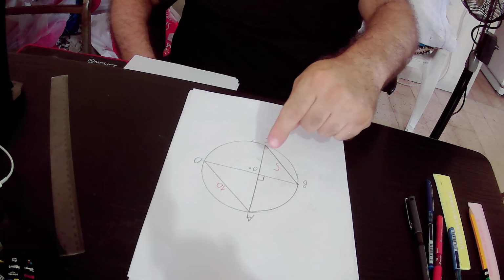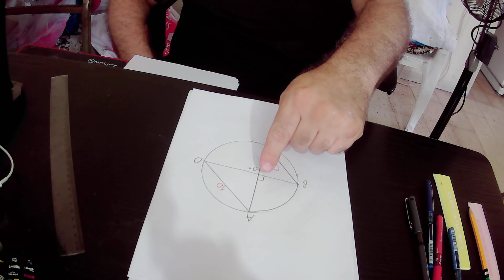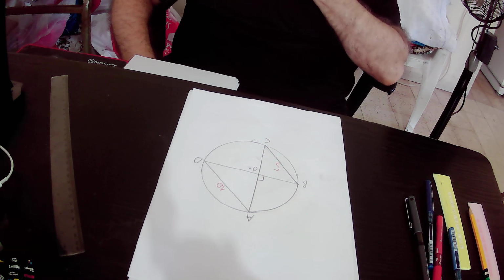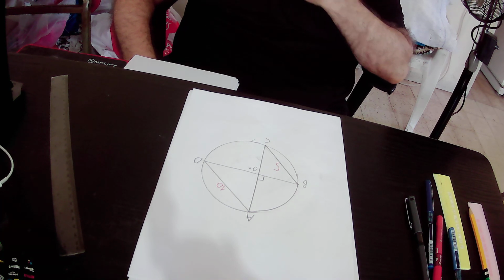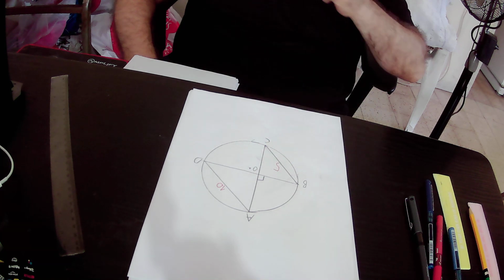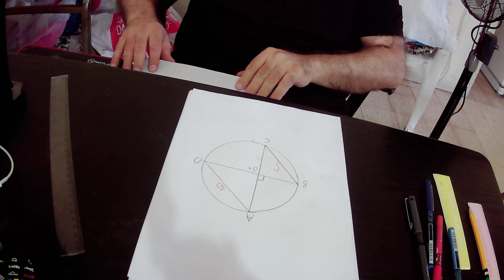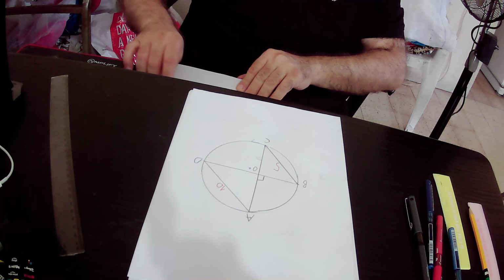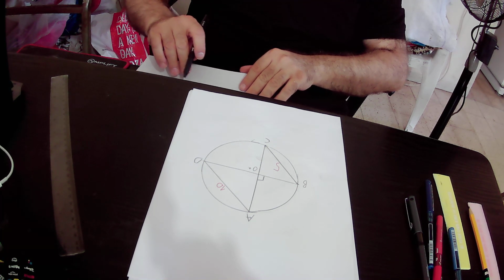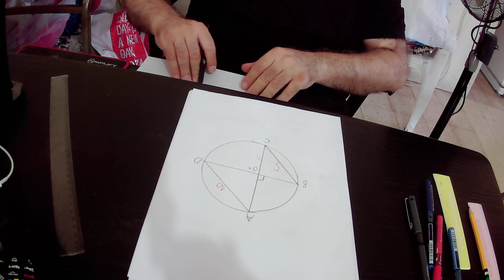and this angle is a right angle, that is to say it equals 90 degrees, and we want to find out the radius of this circle. First of all, I will explain what a peripheral angle is.